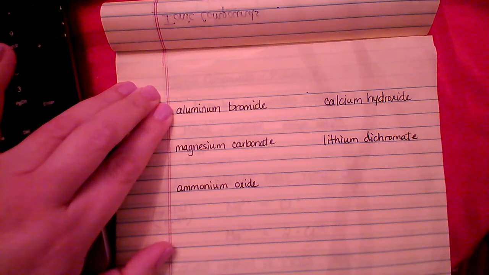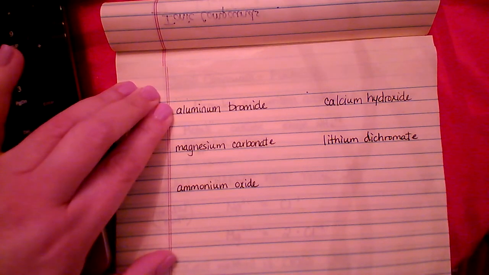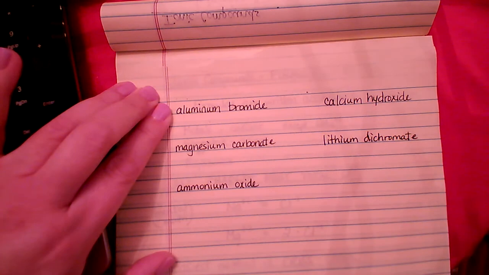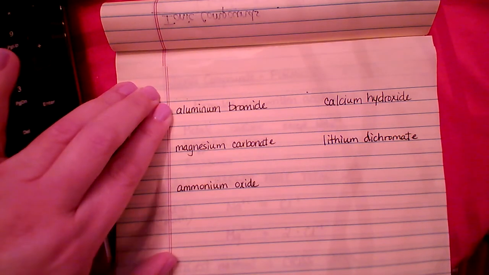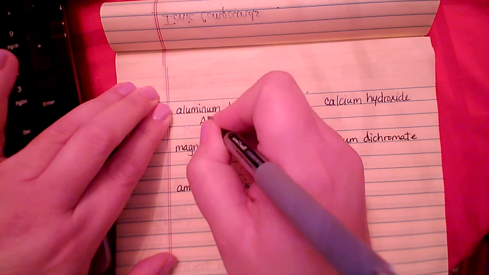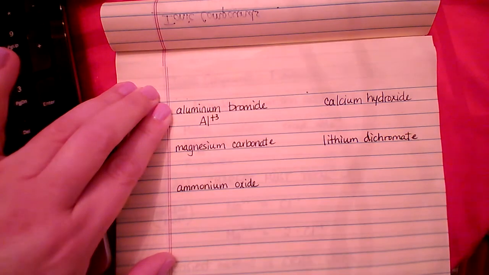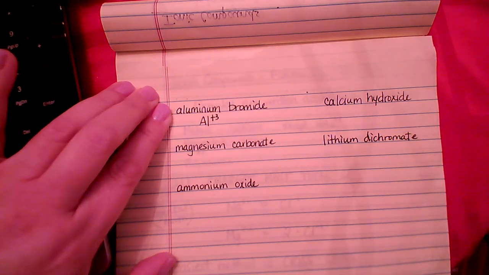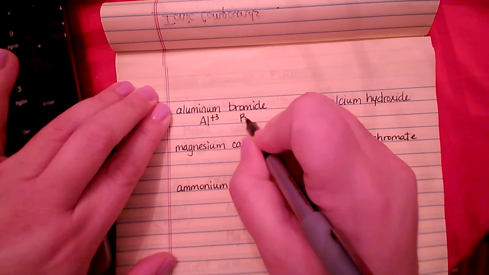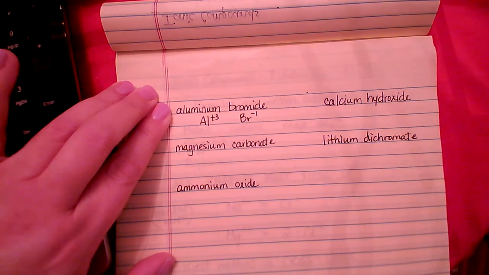If you're looking at the charges, aluminum is group 13, I think, or group 3A. But the charge on aluminum is a plus 3, or 3 plus. And the charge on bromide is Br with a negative 1.